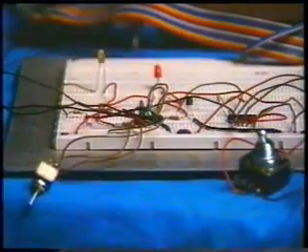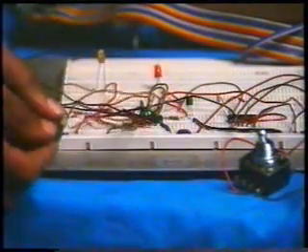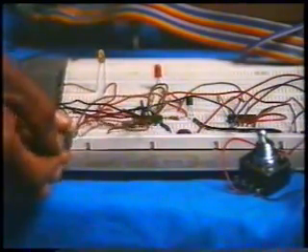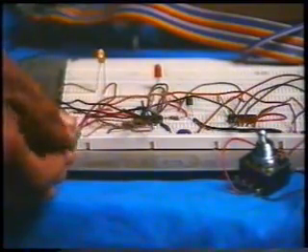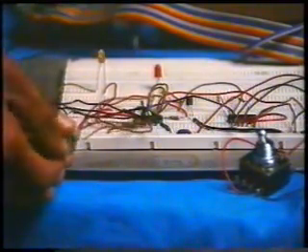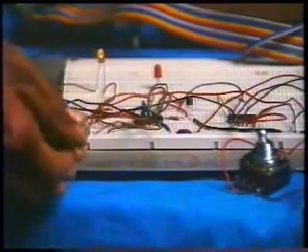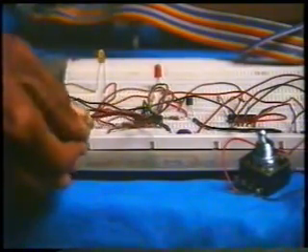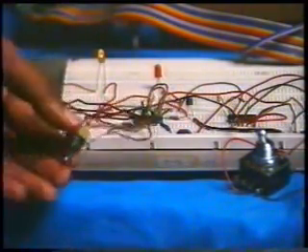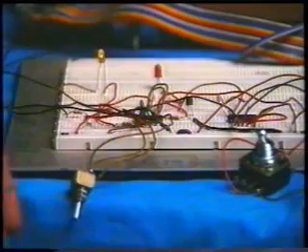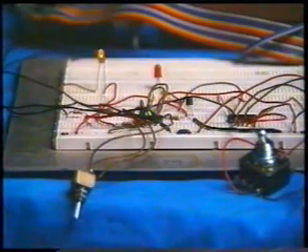First, I am disabling the gate. Now I am giving the clock pulses: 1, 2, 3, 4, 5, 6, 7, 8, 9. So that means even after 6 clock pulses the output is not coming high. That is because the gate is disabled.